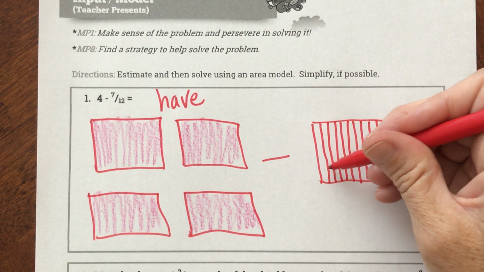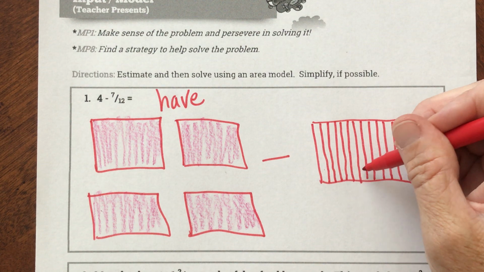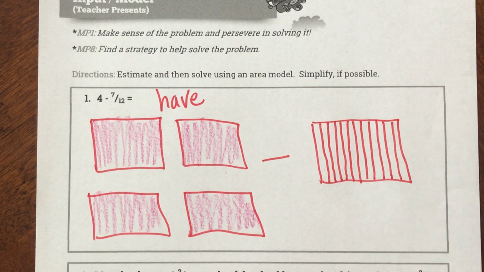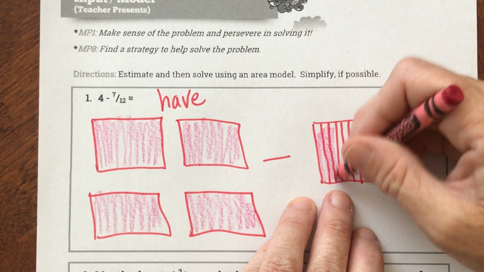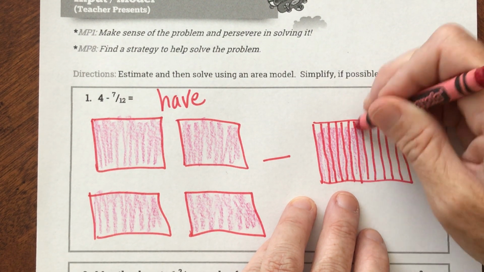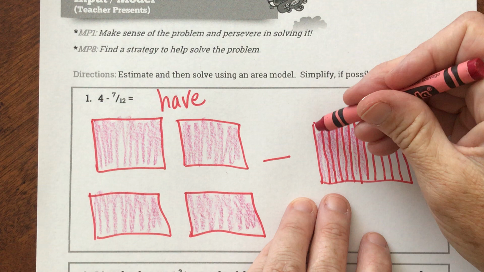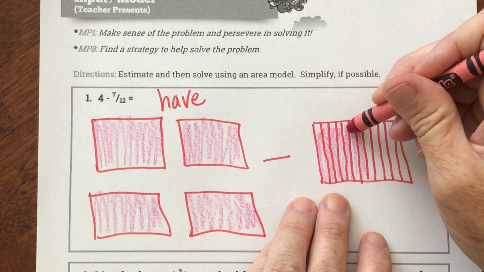Okay, did I have 12? 1, 2, 3, 4, 5, 6, 7, 8, 9, 10, 11, 12 parts. Okay, and I have 7 of them. So 3, 4, 5, 6, 7. I can double check. 1, 2, 3, 4, 5, 6, 7.